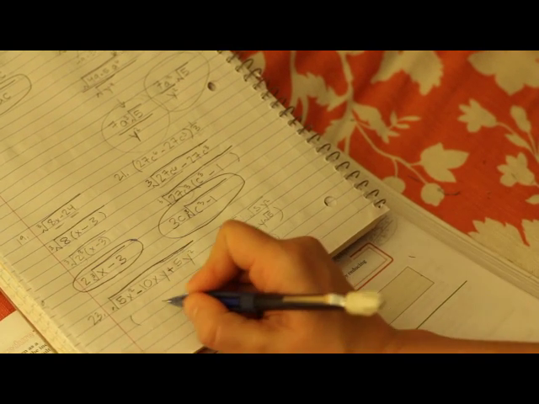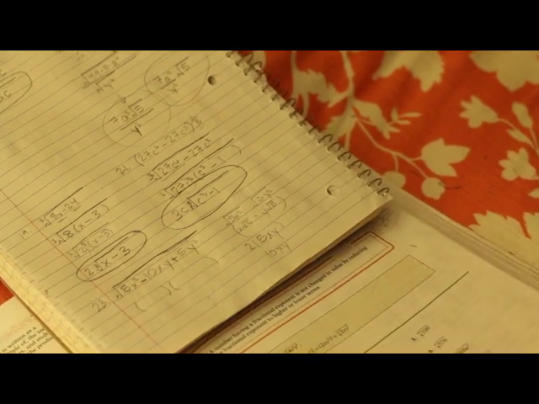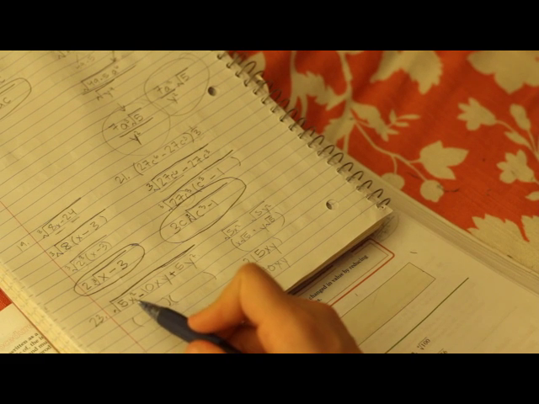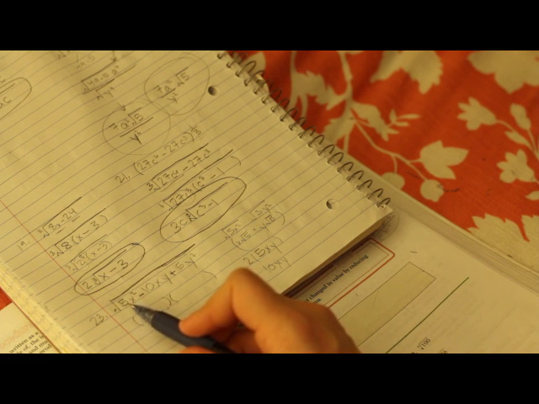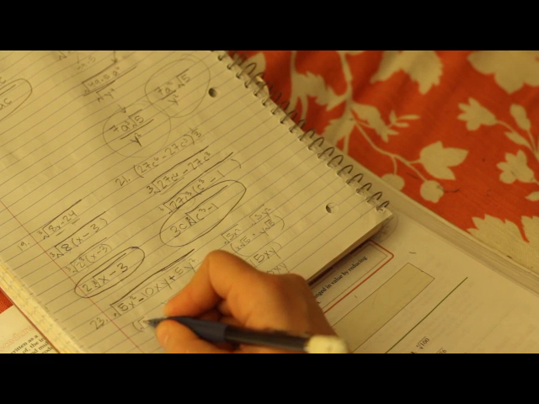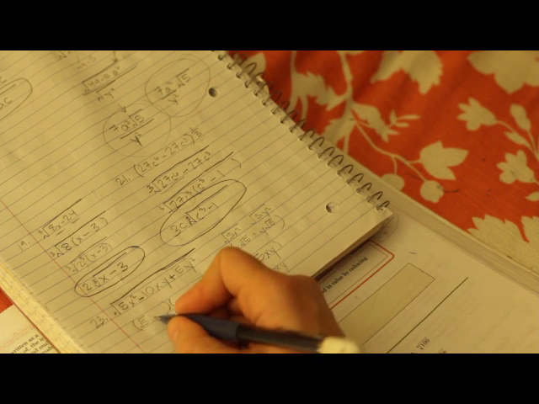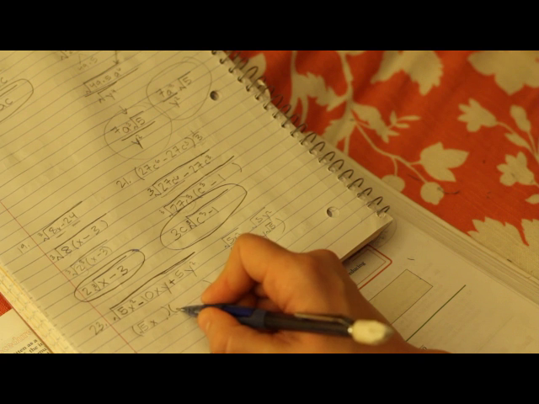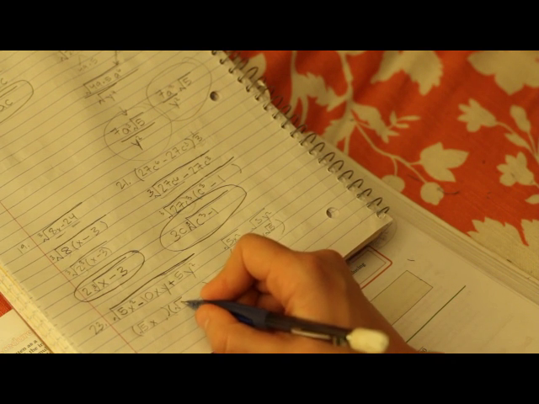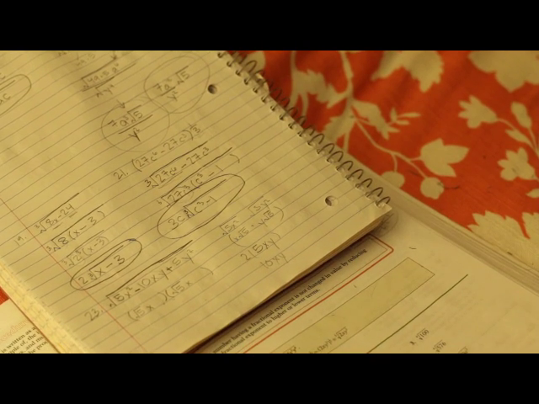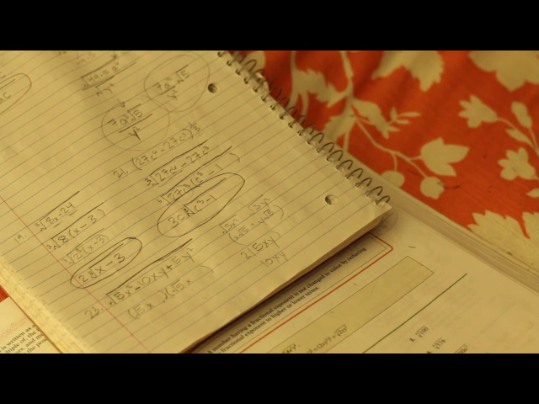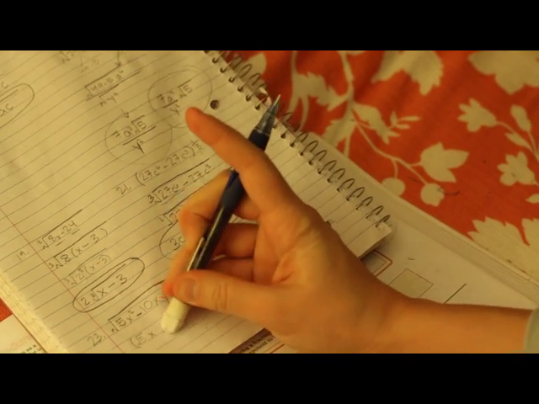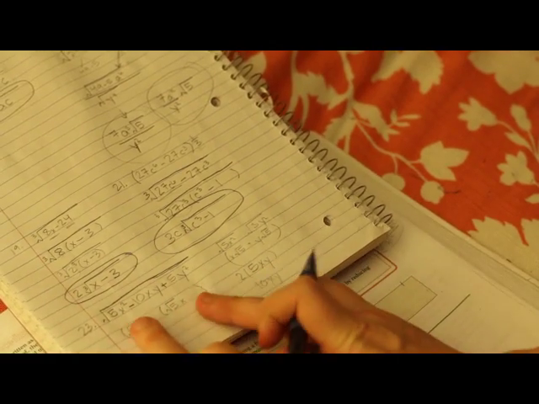Here's how you factor a perfect square. You take the root of this, square root of 5 times just an x, and square root of 5 times just an x. And then, okay, I just had to think about that for a second and it came back to me. Perfect square is when both factors are the same.